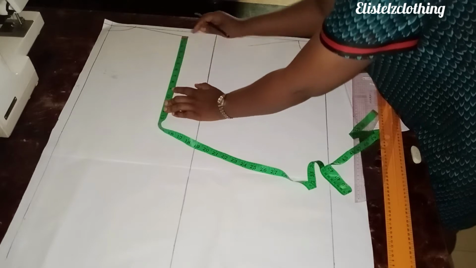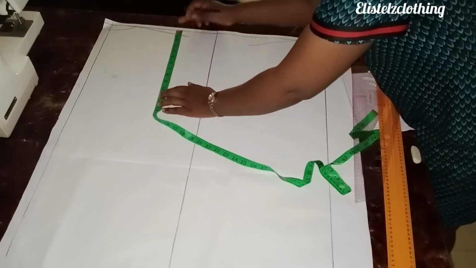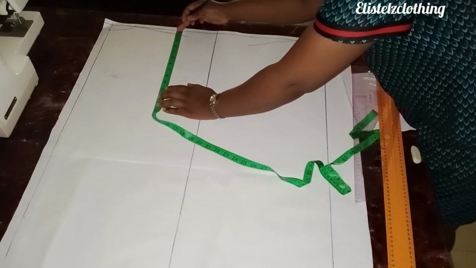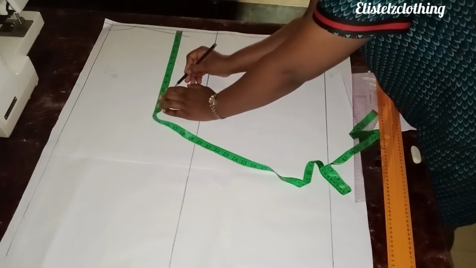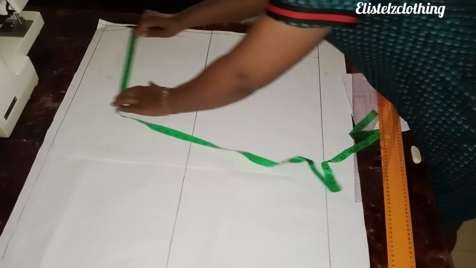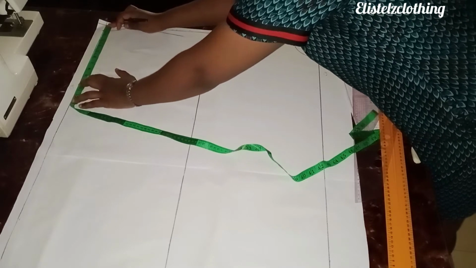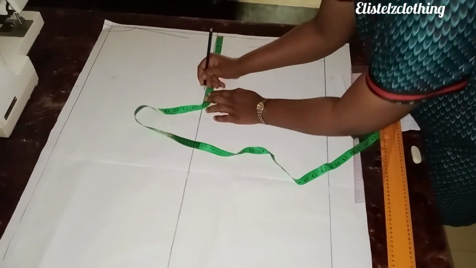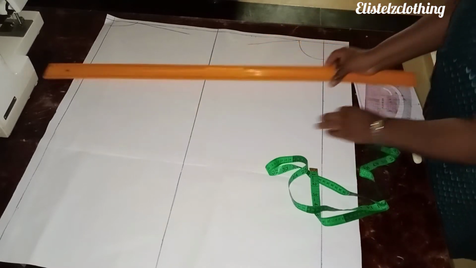Now we'll take our tape back to the starting point so that we can get a straight line. From the starting point, which is 1 inch here, to this 8.5, what we have now is 9.5. So we'll mark 9.5 across like so. Then we'll connect this with a straight line.